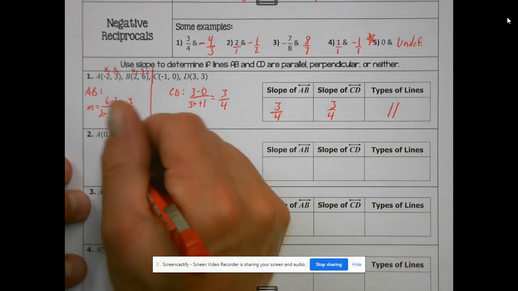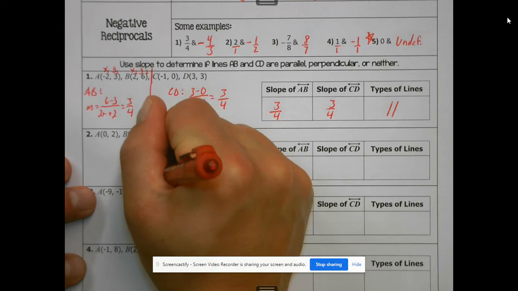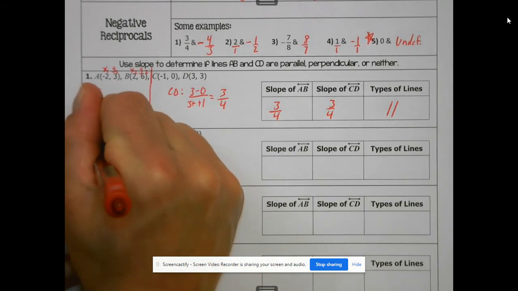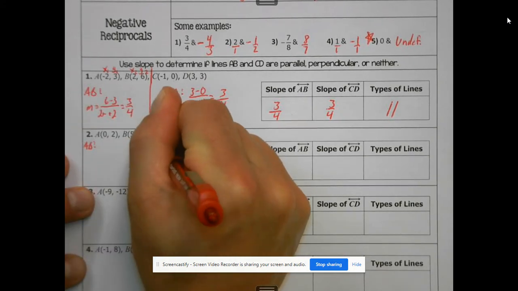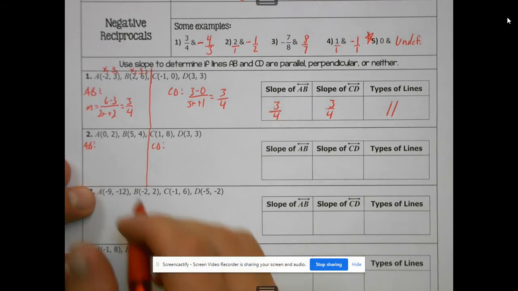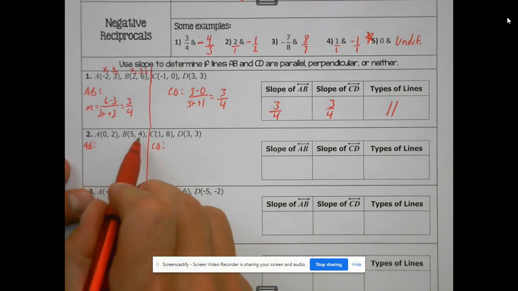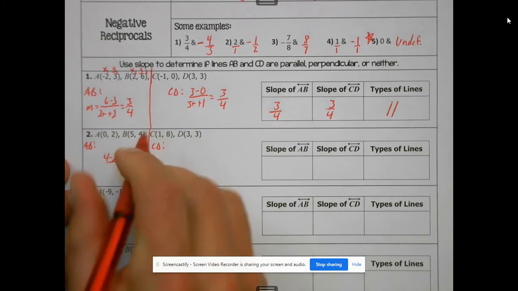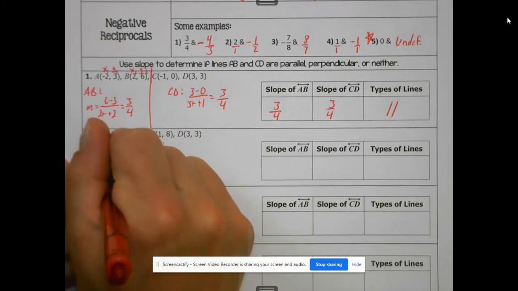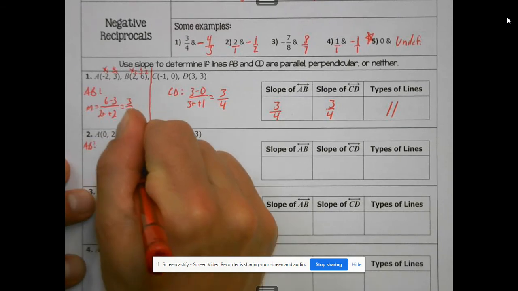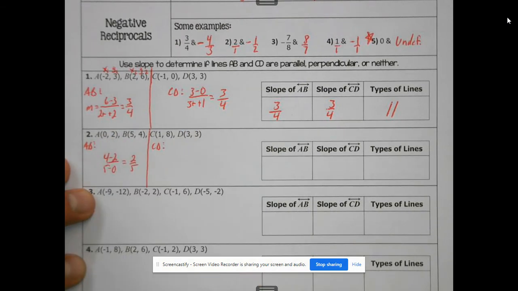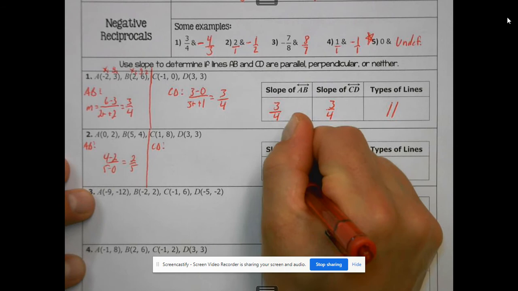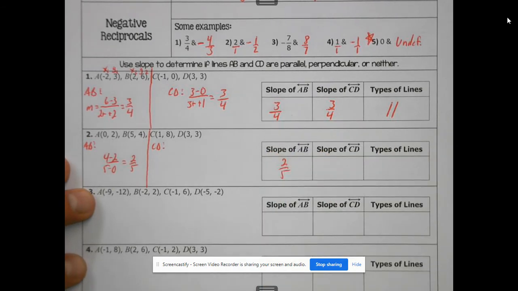Number 2, we'll do AB right here. We'll do CD slope over there. For AB, 4 minus 2 over 5 minus 0. Up top, I have a 2. Bottom, I have a 5. Slope of AB is 2/5.